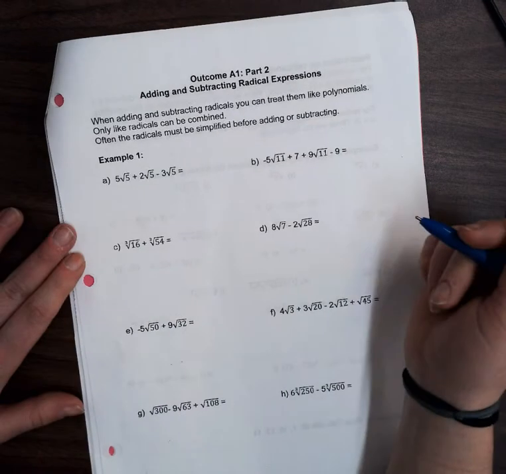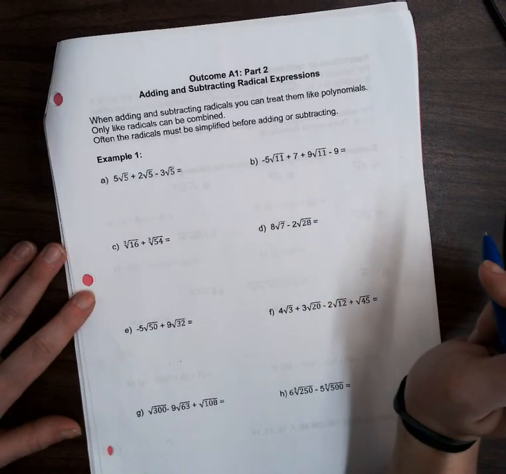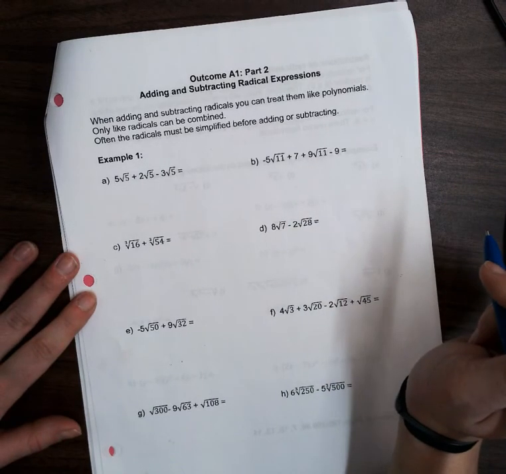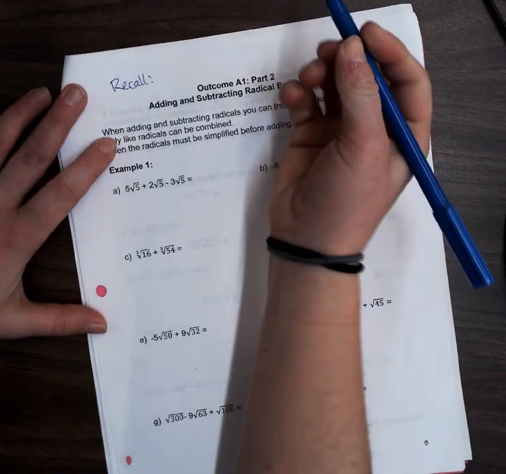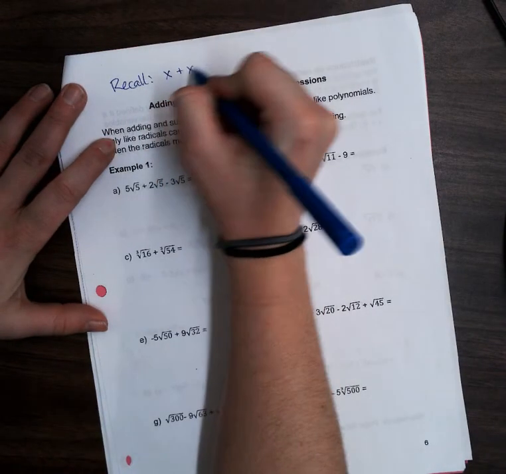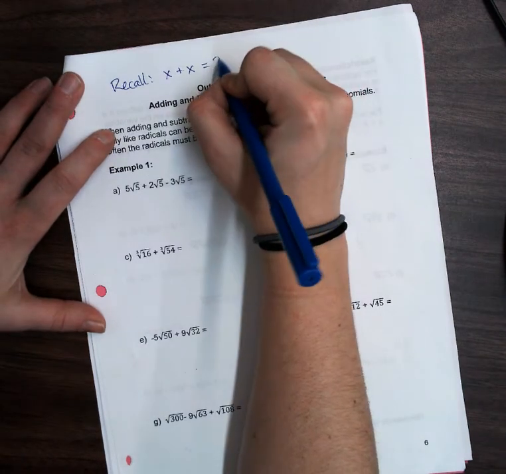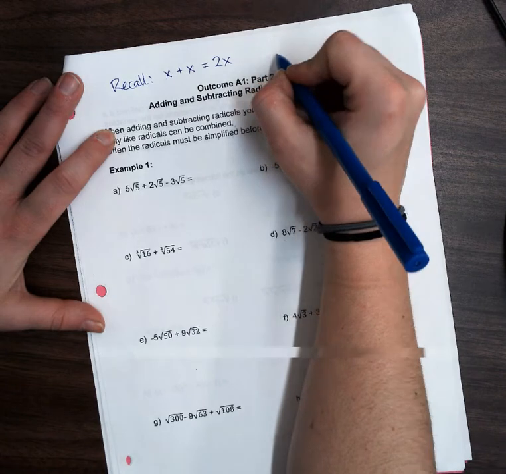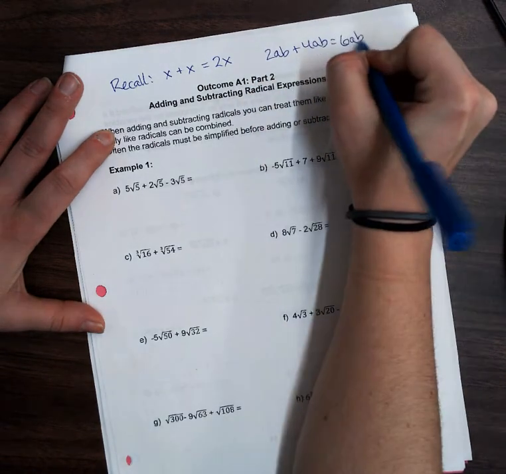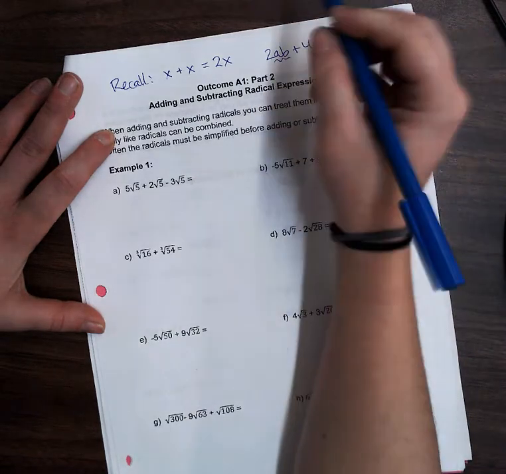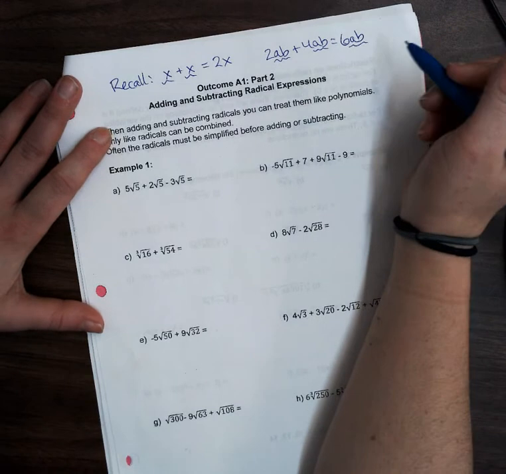Okay, so now that we've learned how to simplify radicals, now we have to talk about adding and subtracting radicals. So before we do that, just recall that when you have two terms, they have to be the same term in order to add them. So x plus x is 2x. 2ab plus 4ab would equal 6ab. So we need to make sure that the coefficients can be different, but the variables must be the same in order to add. And the same is true for radicals.